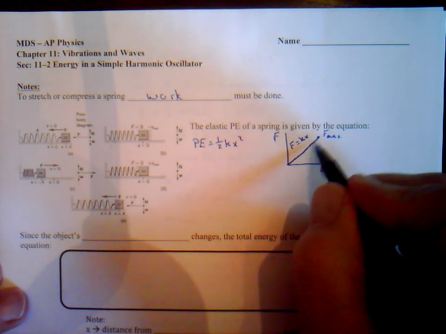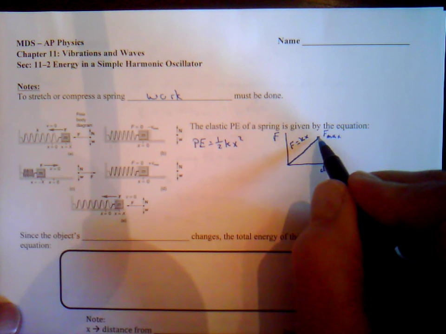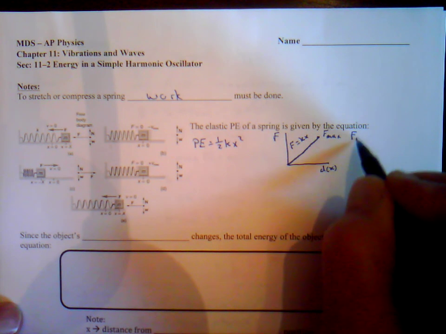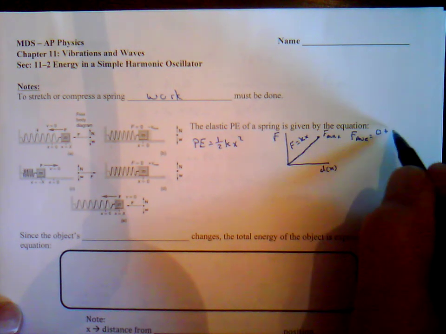Now, the force is not constant. We go from zero to some maximum value. So if we want the average force that was used to stretch the spring from equilibrium to some maximum distance, the average force is simply going to be the sum of these two forces, 0 plus this maximum force, divided by 2.